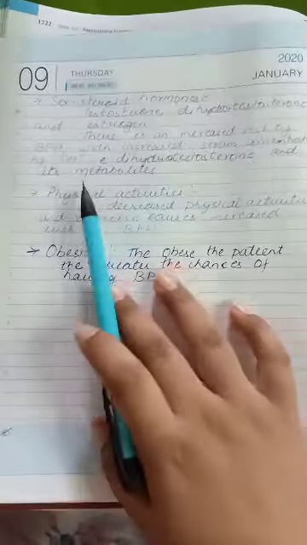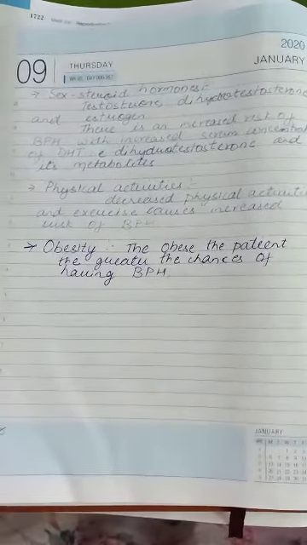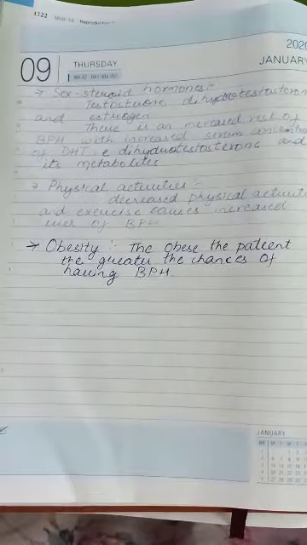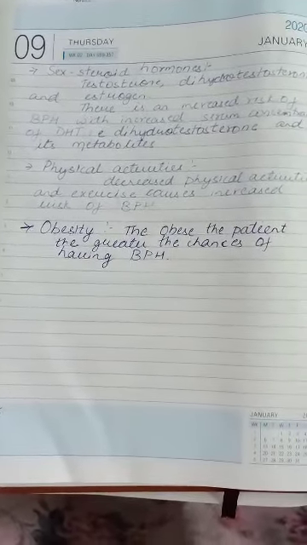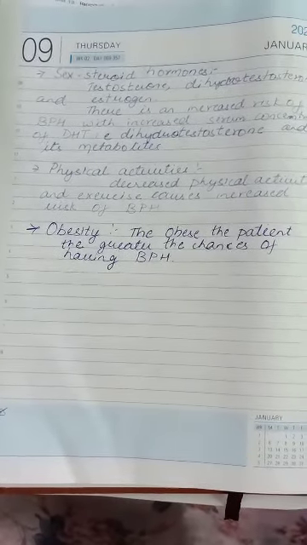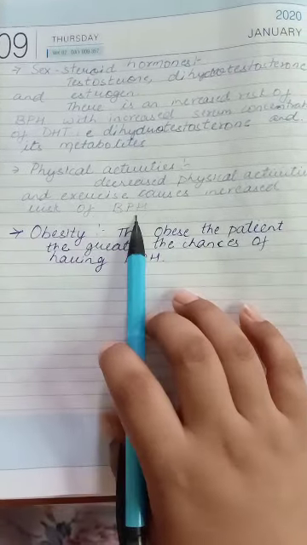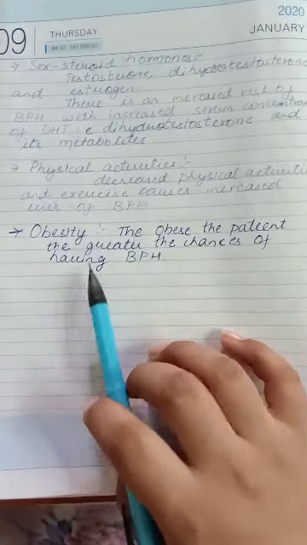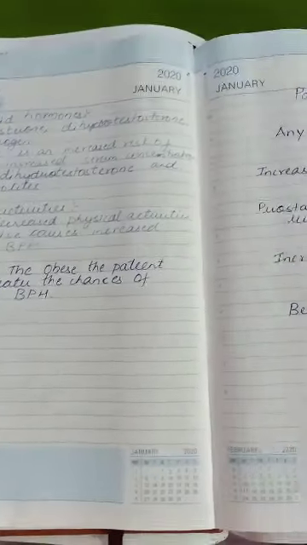Next one is physical activity. Decreased physical activity. Some patients will have a sedentary lifestyle. Okay, if they don't do any physical activities or they don't have any regular physical exercise, they are at increased risk of BPH. Last one is obesity. Obese patients have greater chances of having BPH.